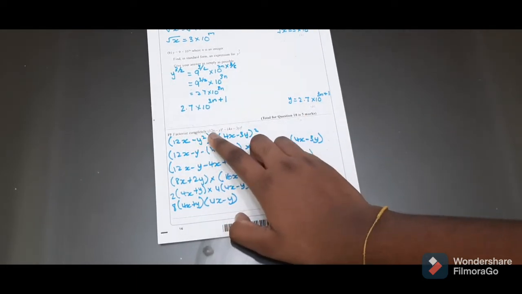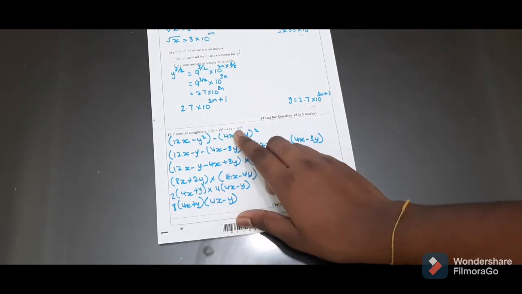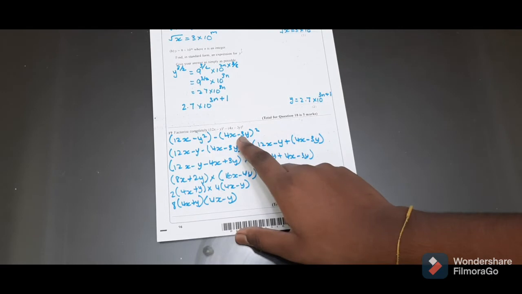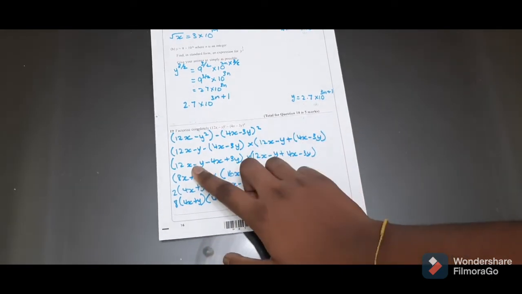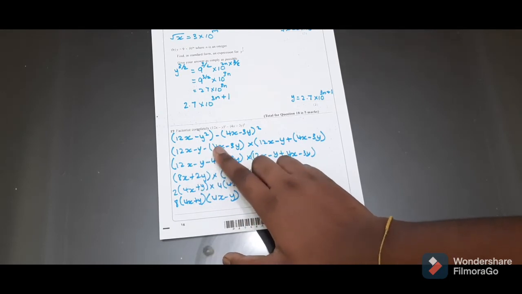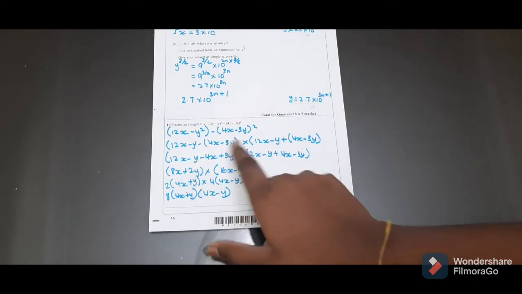Factorize completely 12x minus y squared equal minus 4x minus 3y squared. Write your equation down. Break it up into two sets. Okay. And then you break up the brackets. Okay. And then you times each other.